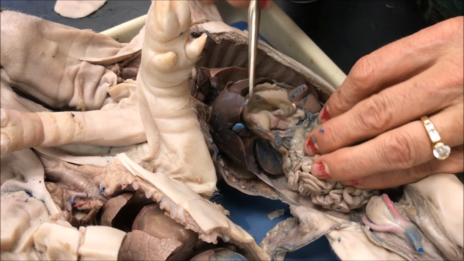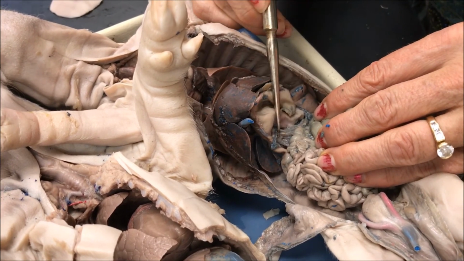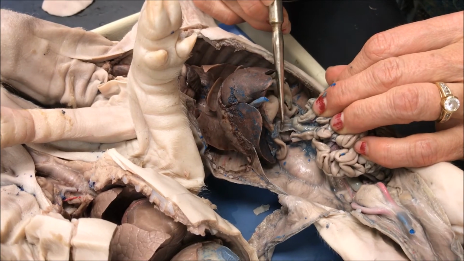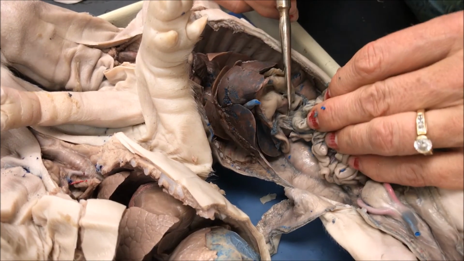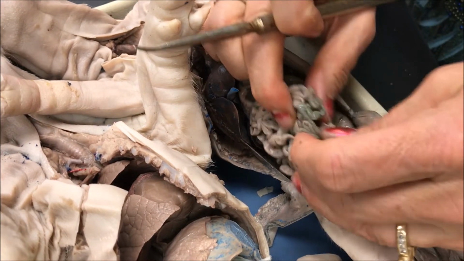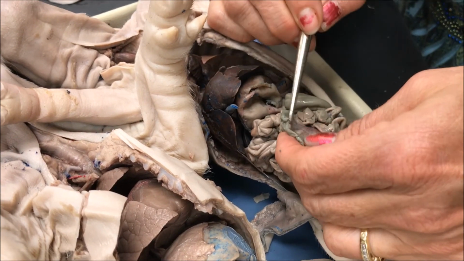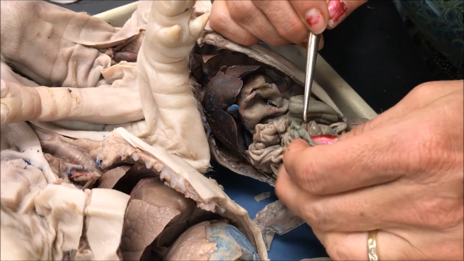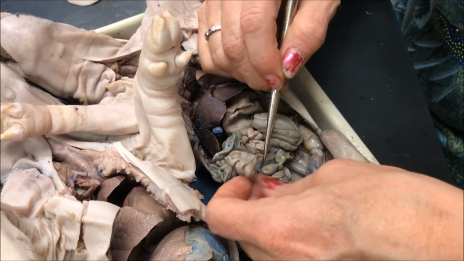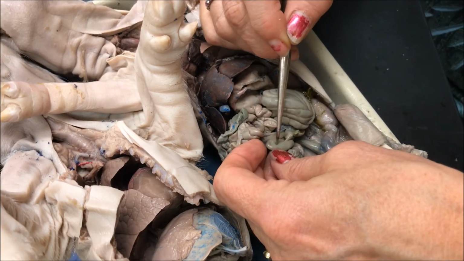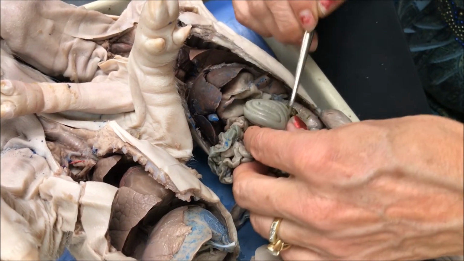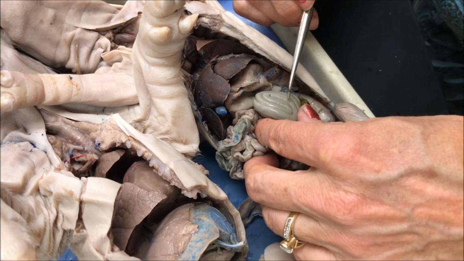The little cottage cheesy thing under the stomach right here is the pancreas, which secretes insulin to regulate blood sugar, and lipase to break down fat, and amylase to break down carbohydrates. The jejunal ileum is this mass of squiggly stuff that contains the villi to absorb the nutrients. At the end of the small intestine is this finger-like dead end called the cecum, which contains microorganisms to digest cellulose. The colon is this part right here, which absorbs water and minerals.